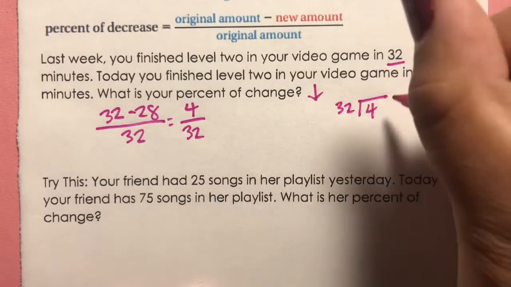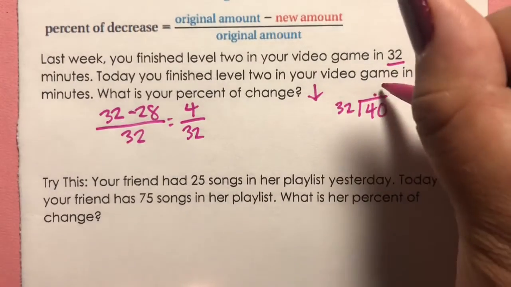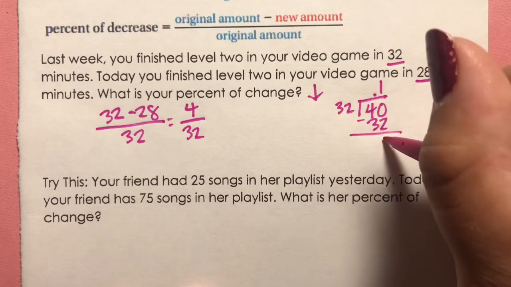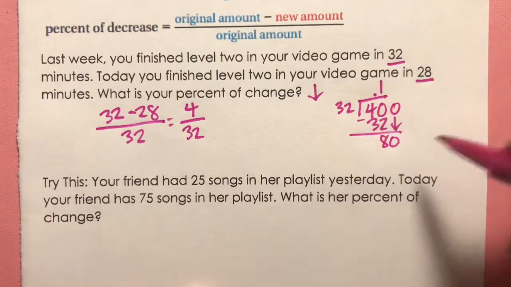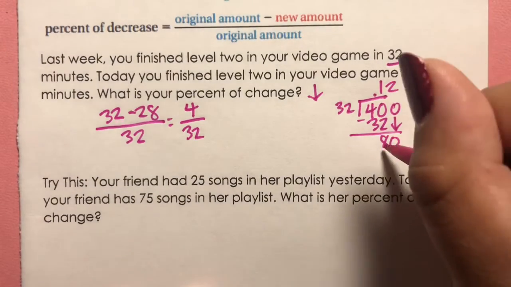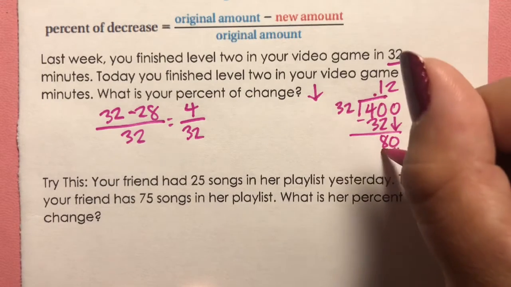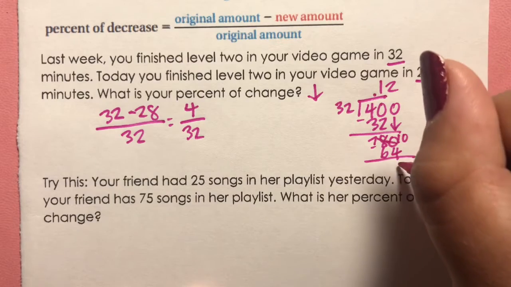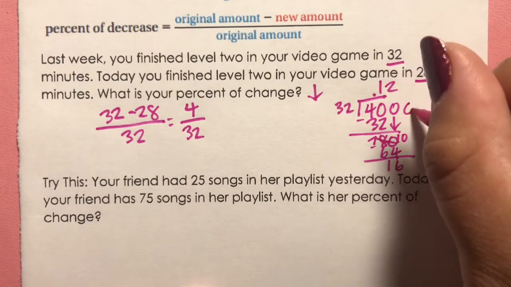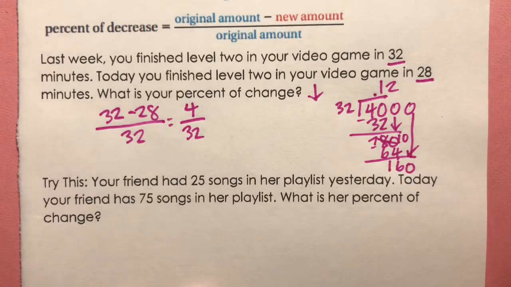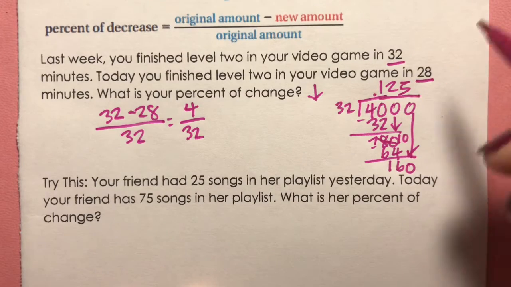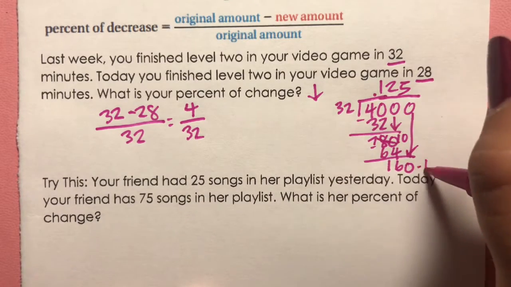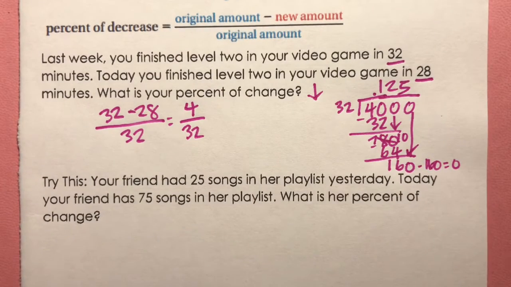So 32 into 4, you can't do it, so we put our decimal and add a 0. 32 goes into 40 one time. 1 times 32 is 32, and 40 minus 32 is 8. Bring down another 0. 32 goes into 80 two times. 2 times 32 is 64. 80 minus 64 is 16. Bring down another 0. 32 goes into 160 five times, and 5 times 32 is 160, so it equals out to 0. So we fully divided it.